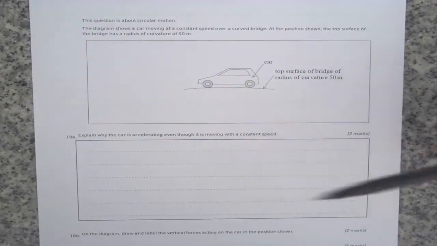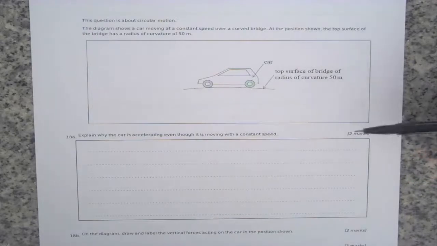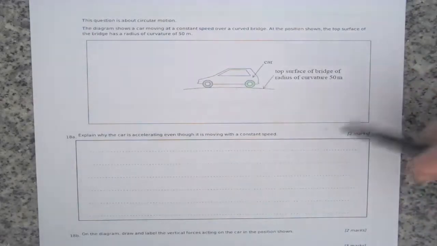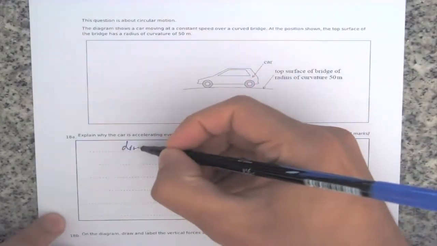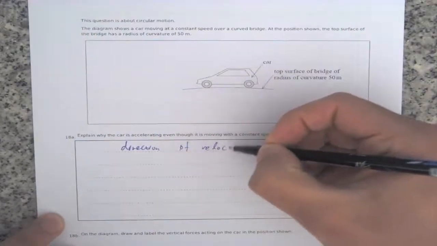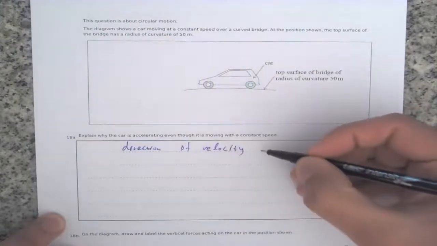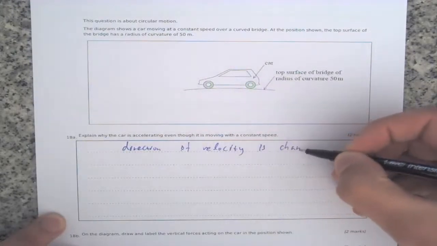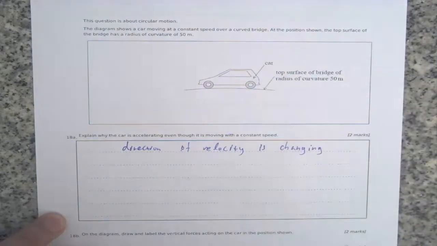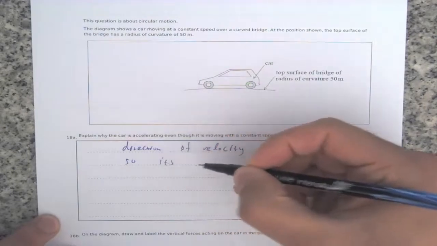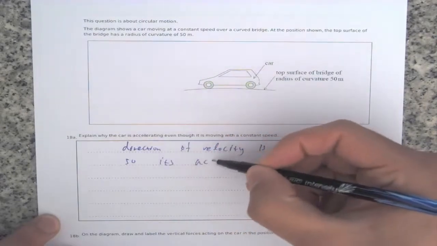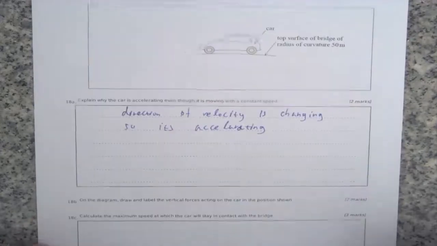18a. Explain why the car is accelerating even though it is moving with constant speed. We have circular motion. The speed is constant, but the velocity always changes direction. So the direction of velocity is changing. If you have any kind of change in velocity, then you always have acceleration, and in this case it is the centripetal acceleration. If the direction of velocity is changing, the object is accelerating. Just the theory that you already know.